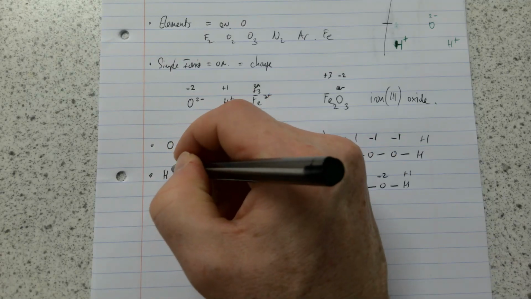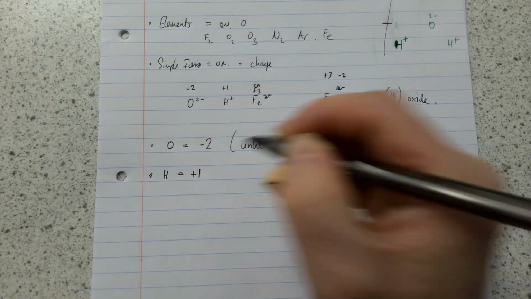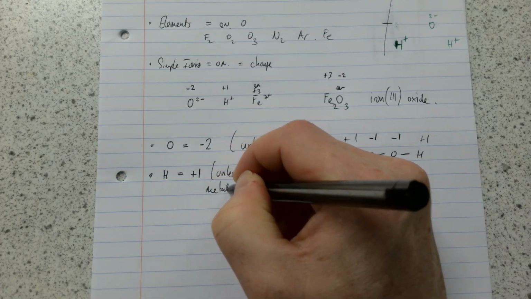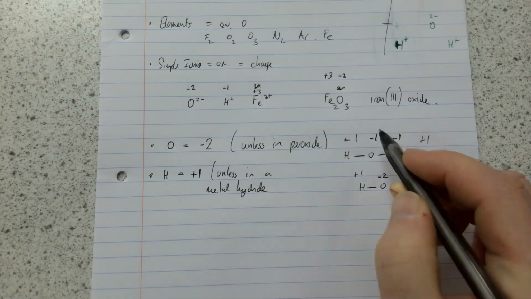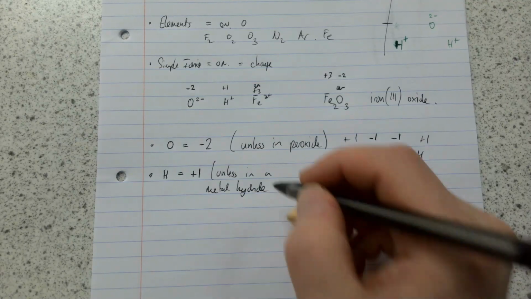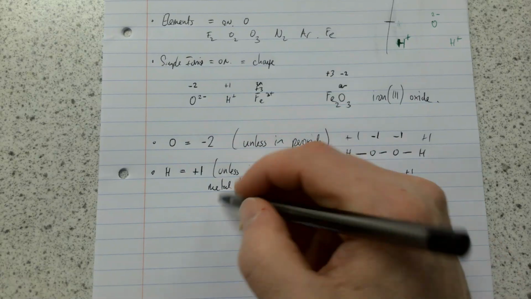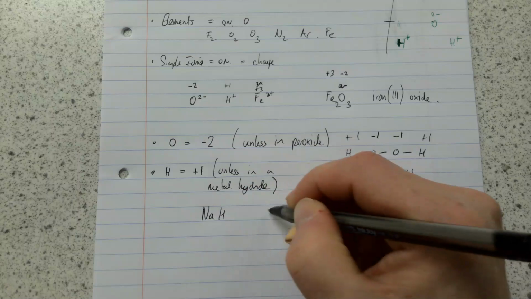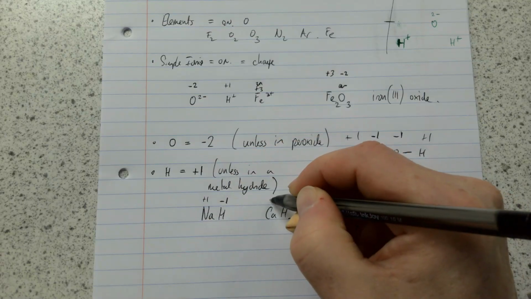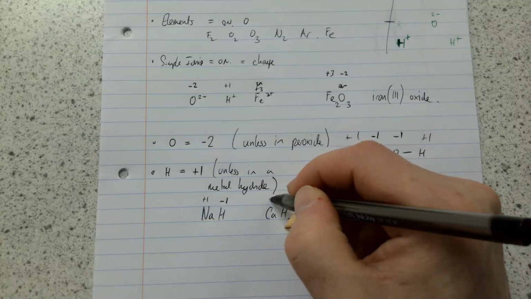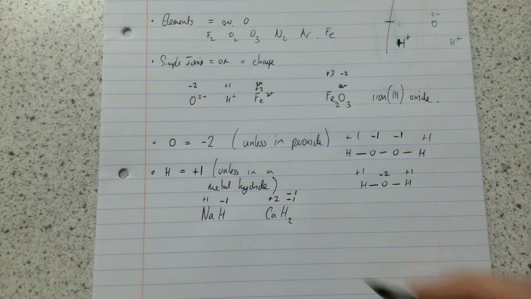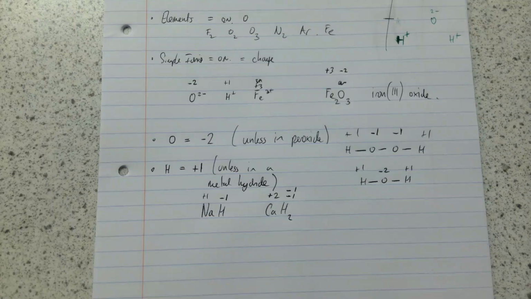Hydrogen is nearly always +1 in a compound, unless in a metal hydride. And so in these examples here, and in just about all other examples, hydrogen's +1, because it's usually less electronegative than the thing that it's bound to. But in a metal hydride like sodium hydride or calcium hydride, because the metal is more electropositive or less electronegative, the hydride is -1. Okay.